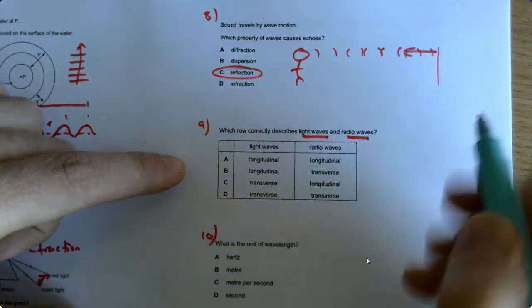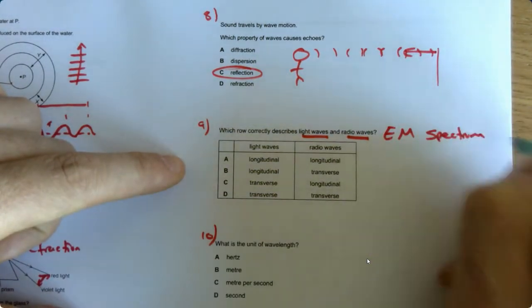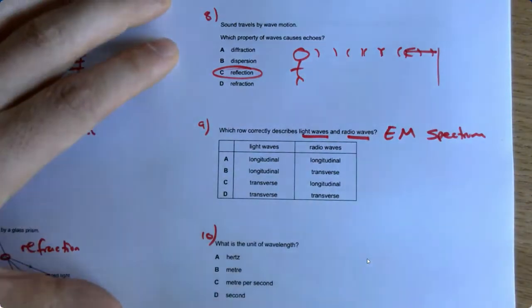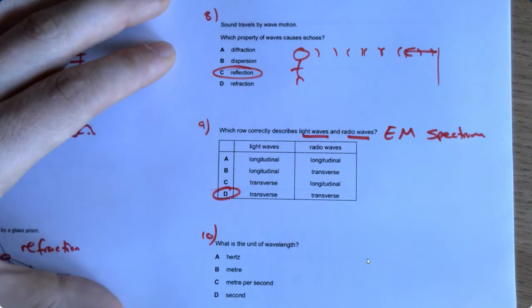Light waves and radio waves are both part of the EM spectrum, the electromagnetic spectrum. So they are very, very similar in a lot of ways. They are both transverse waves.